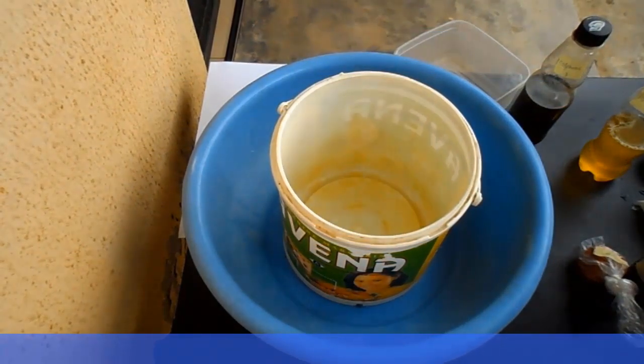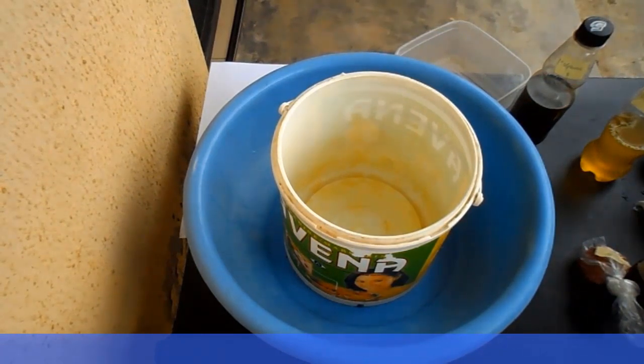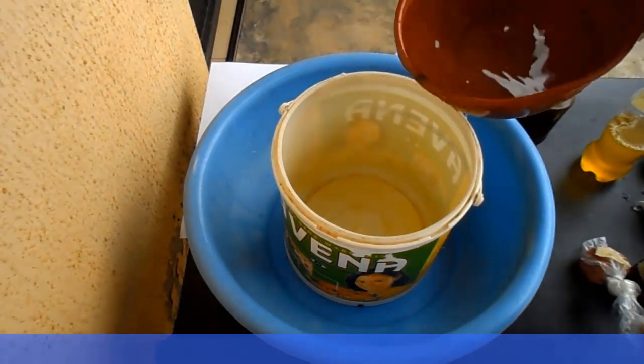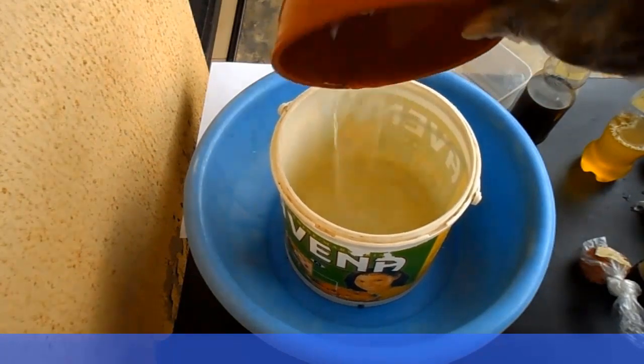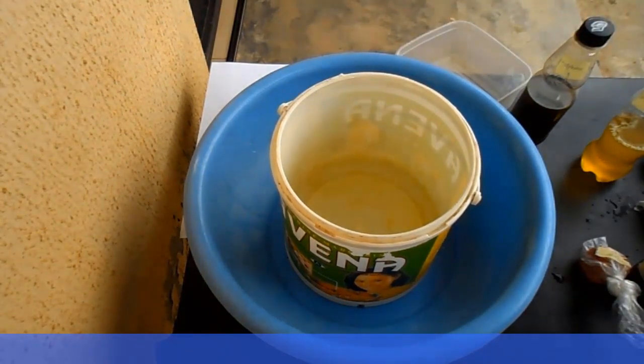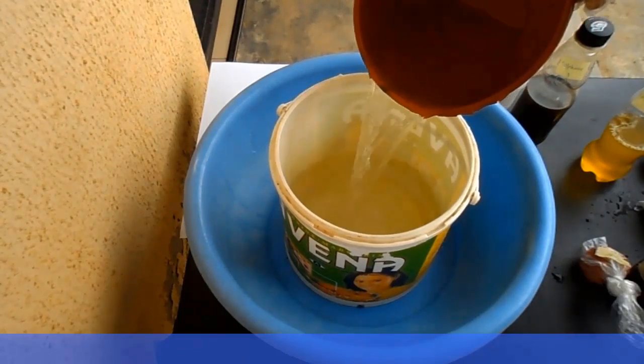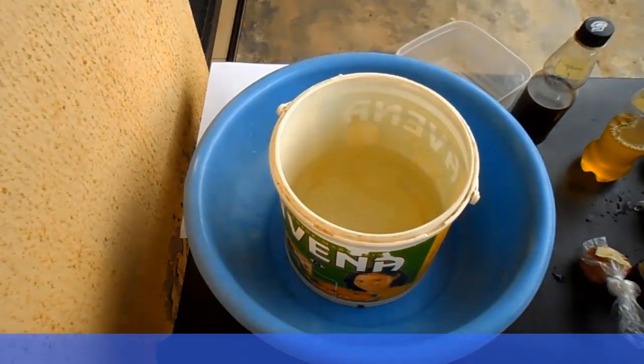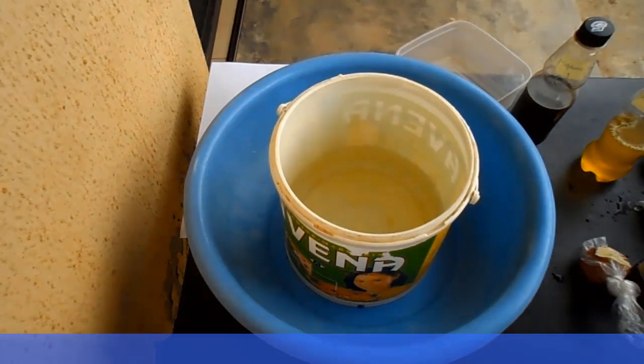The next thing we're going to do is to measure some volume of water into a container. The total volume of shampoo we're going to be producing here is 5 liters. So we're going to add water to the volume of just 5 liters. This means that all the volume of water we're going to be using shouldn't be more than 5 liters.